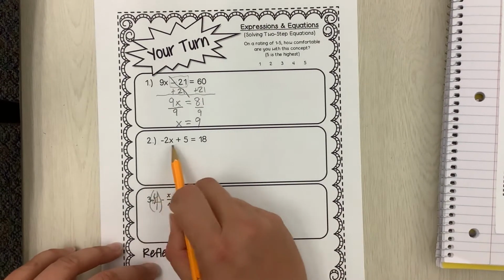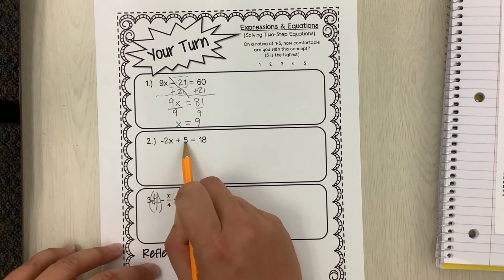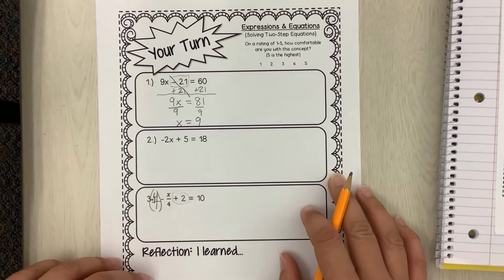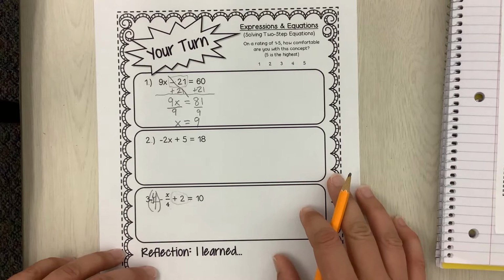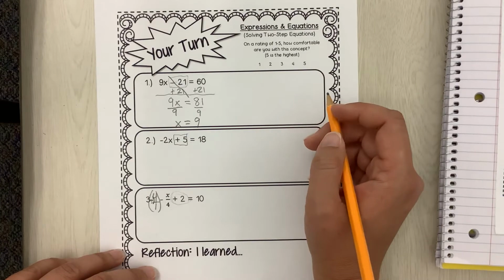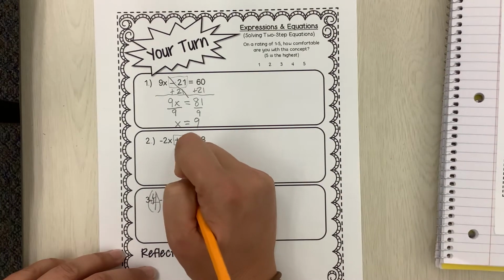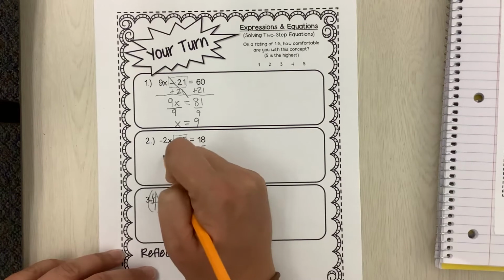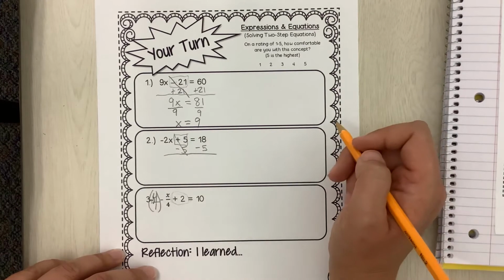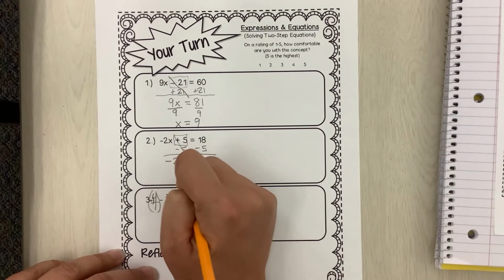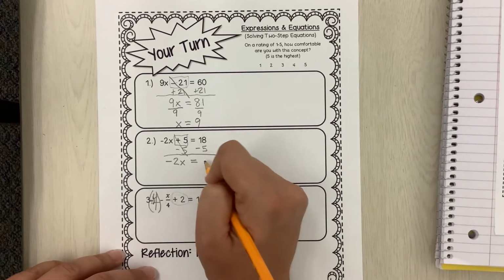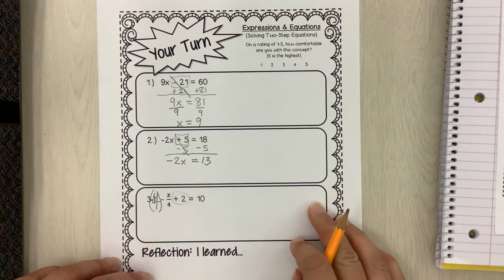Okay, let's try number 2. Negative 2x plus 5 equals 18. The first thing we can do is add or subtract. Which number can we add or subtract right now? Good. I hope that you said the plus 5, positive 5. So we're going to do the inverse operation, which is minus 5 on both sides. A positive and a negative of the same number cancel out to equal 0. All that's left on this side is negative 2 times x equals, and 18 minus 5 is 13.